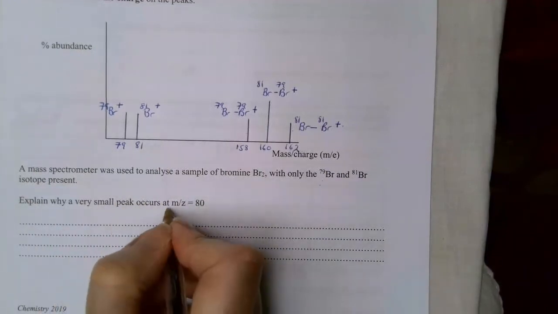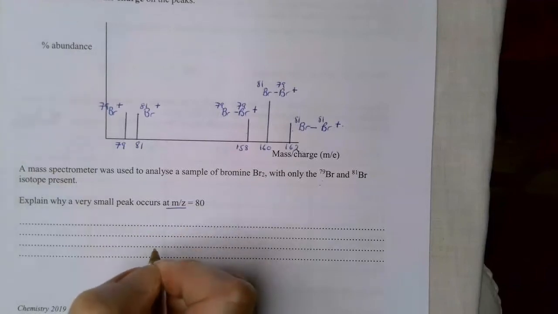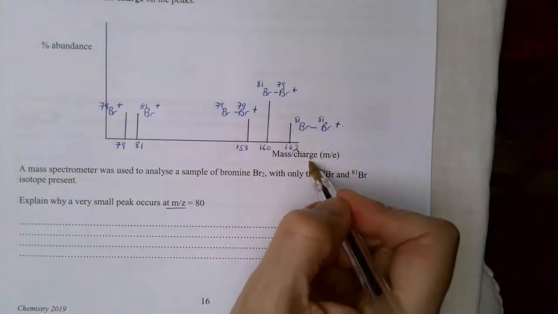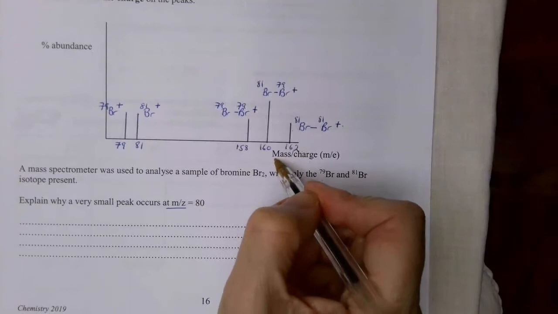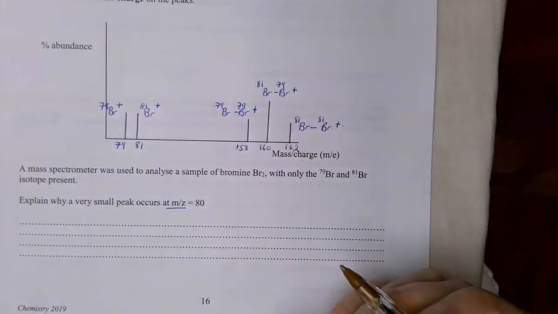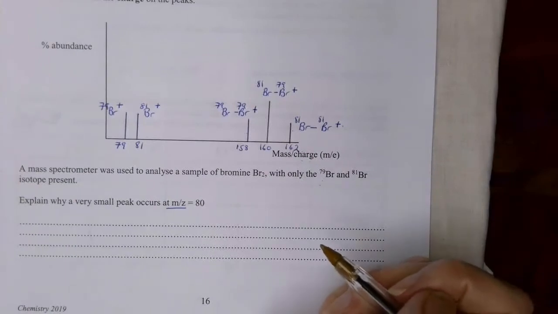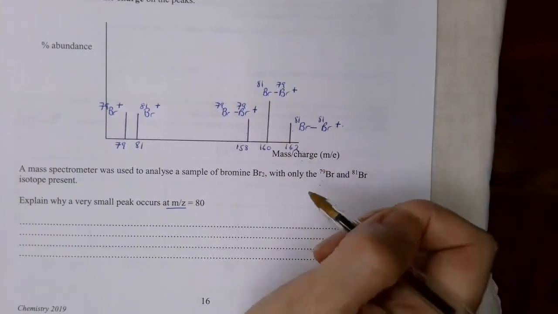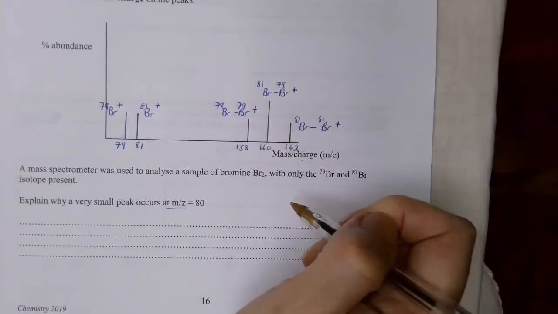Well, we have to understand what this m/z value is. It is the mass to charge, so it is the mass divided by the charge. Now in all of these cases we've only got a 1 plus charge, but there's nothing to stop us getting a 2 plus charge.